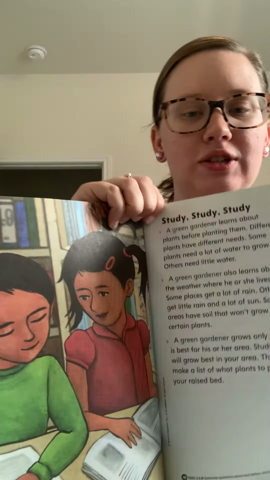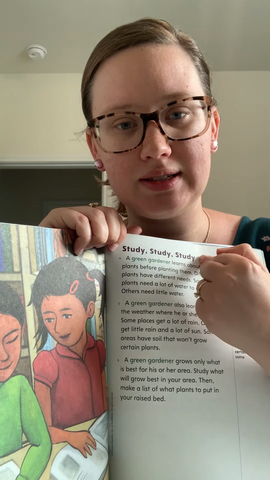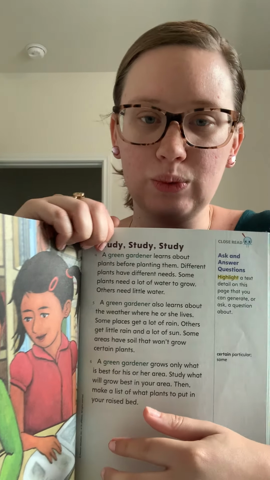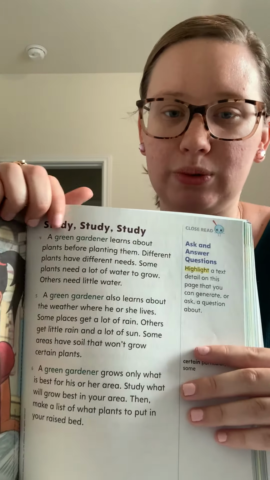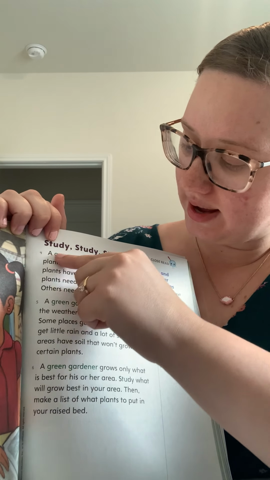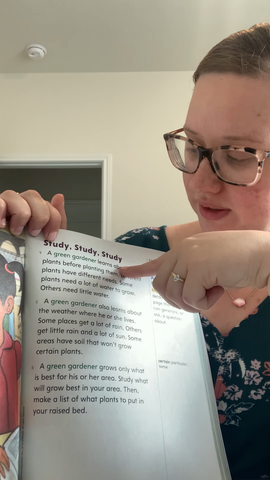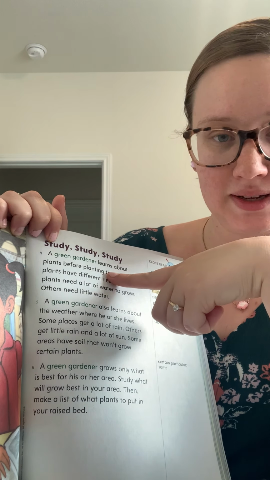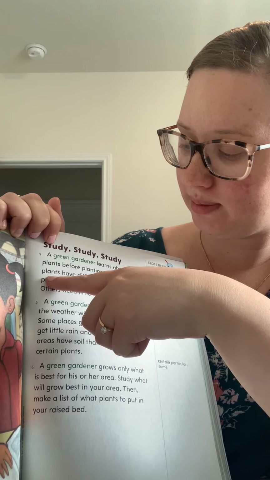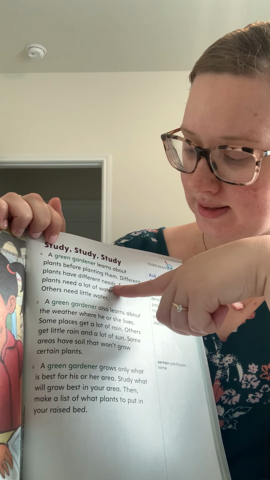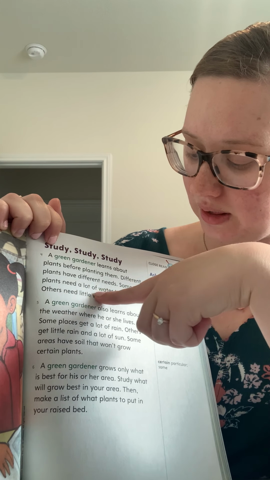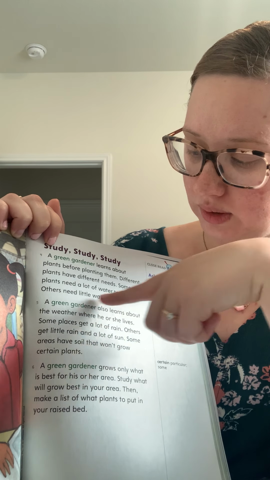Ooh, before we actually plant things, we have to study. If we study, we'll know what grows best where. Let's get started. A green gardener learns about plants before planting them. Different plants have different needs. Some plants need a lot of water to grow.